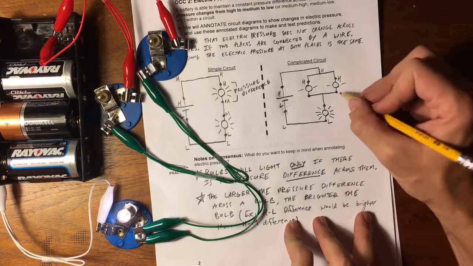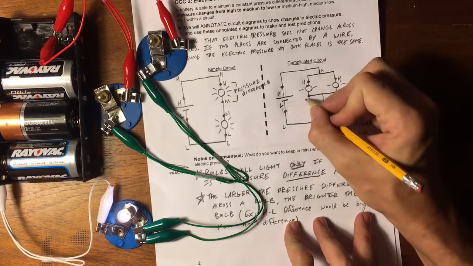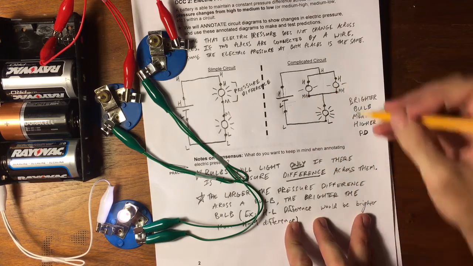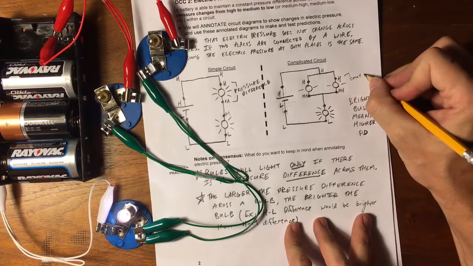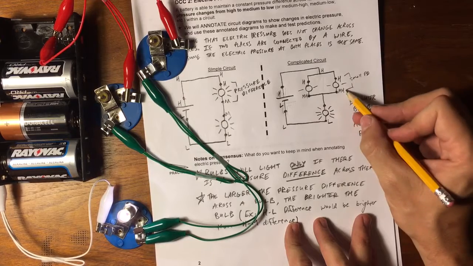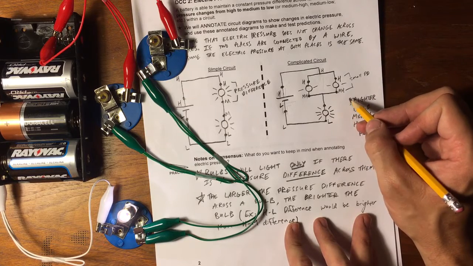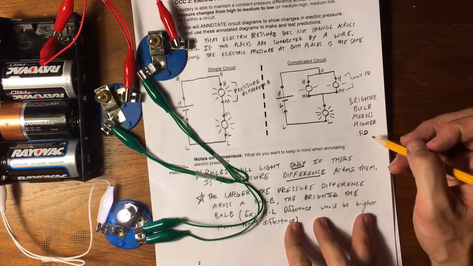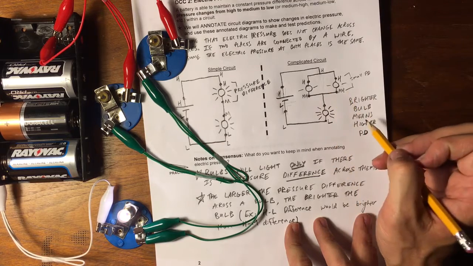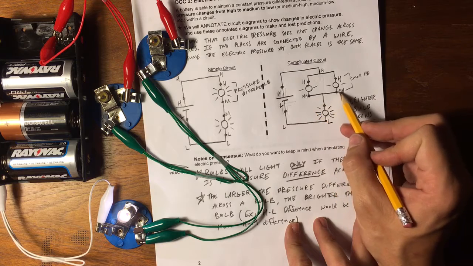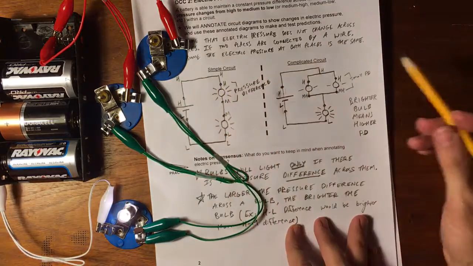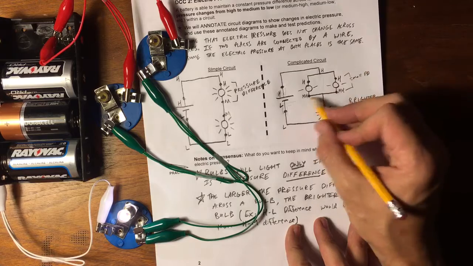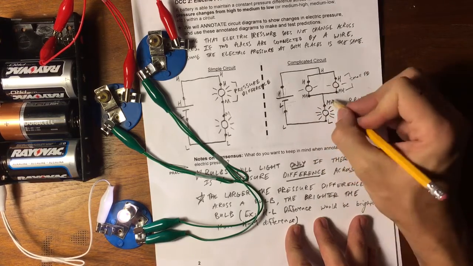So one way to do that could be if I call this medium high, this would be a small PD. From high to medium high is not a big difference. That would make sense because it's like not a very bright bulb. We can see it only has two little lines. And notice if these are at medium high pressure, what does this have to be? If two places are connected by a wire, the electric pressure at both places is the same. So if these two are medium high, then this has to be medium high also.